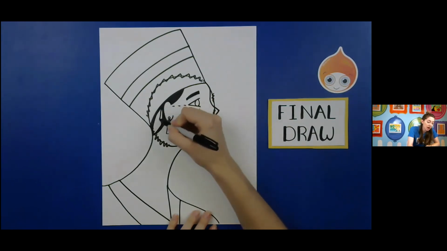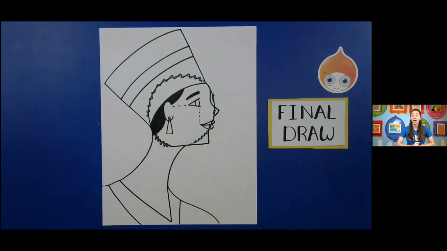Now don't color in the eye, because we're going to do a different color for that. But then I want you to add her eyeliner. So if you're ready to do eyeliner, go ahead and continue. But if you need a trace, go ahead and press pause, and then press play when you're ready for the eyeliner.